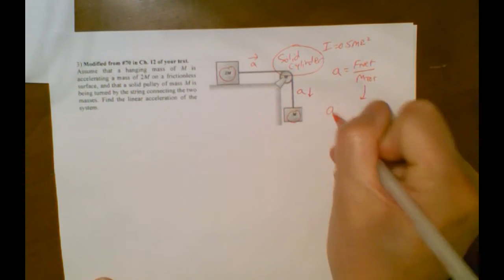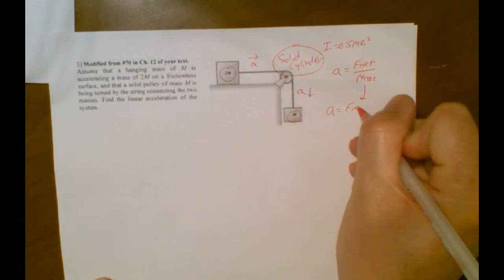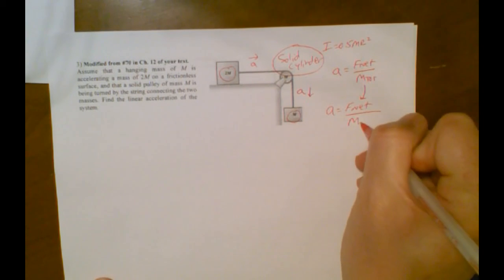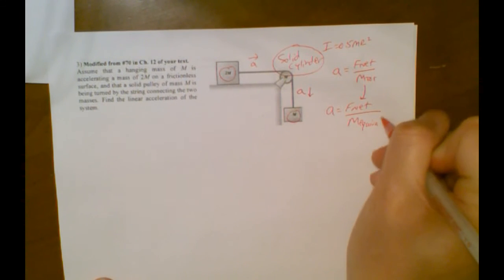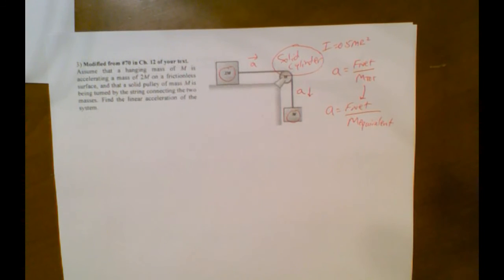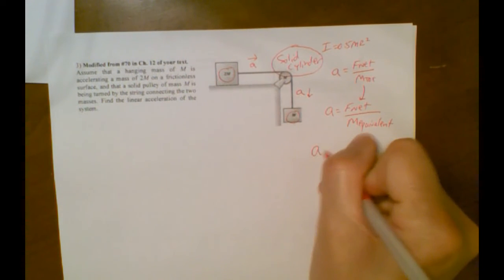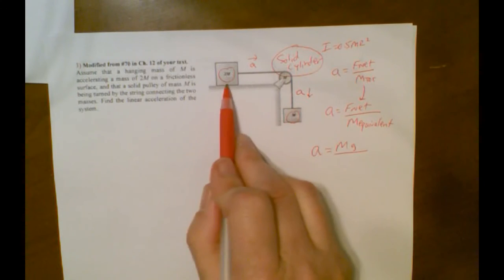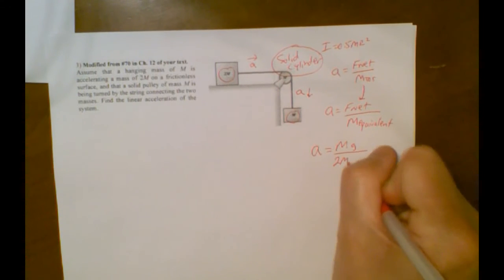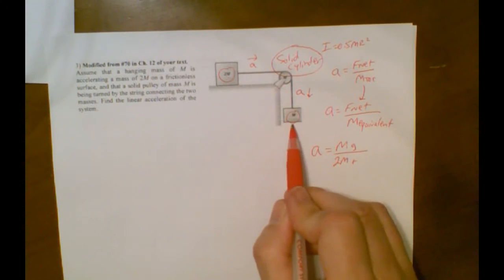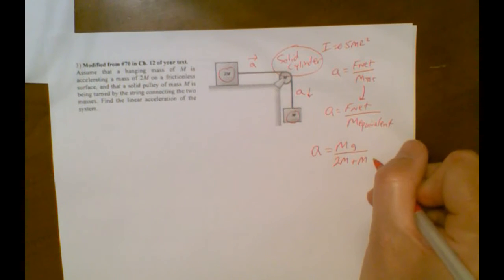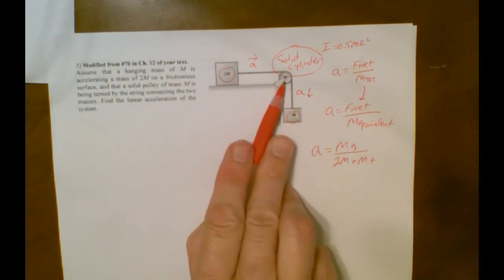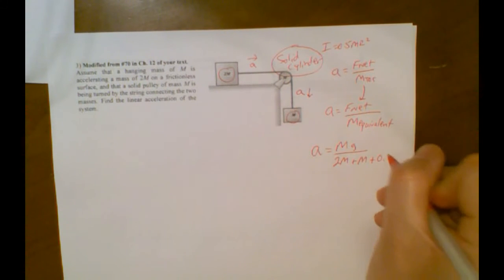So I would say A equals F net over M equivalent. And we'll do that. So in this case, this is going to be mg over 2m plus this m plus this is equivalent to half a kilogram, 0.5 m.